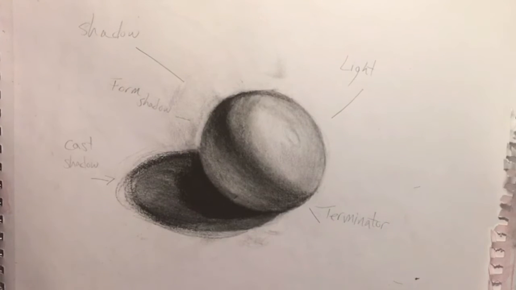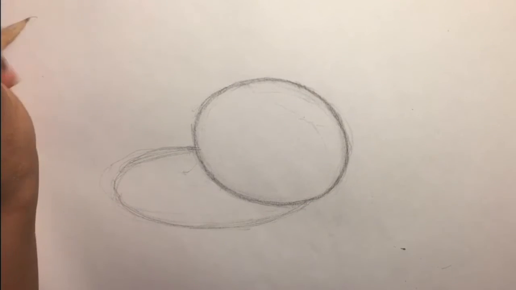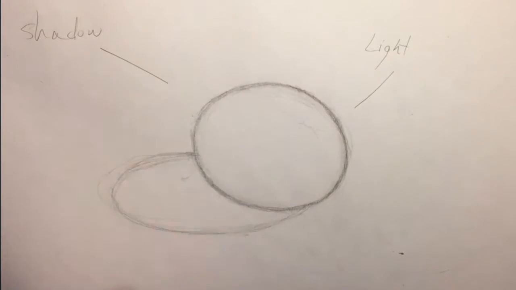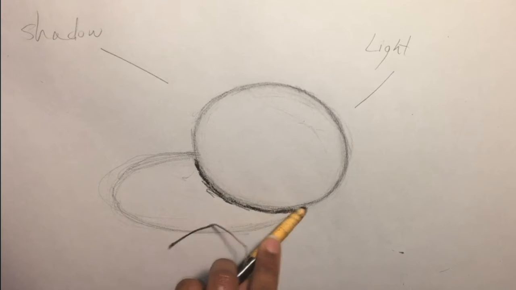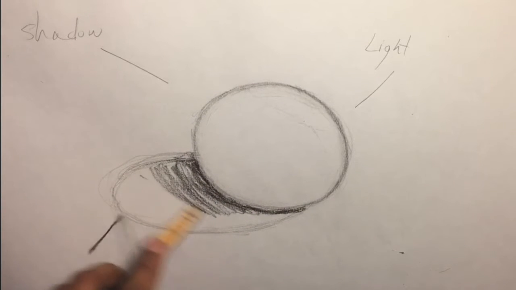So let's get started. As you see, I've started off with a sketch of a sphere, or really it's more like an egg shape with a cast shadow. You can choose wherever you would like your light to be sourced and where that cast shadow will then be in contrast to it, or you can follow along with this tutorial. It's completely up to you, whatever you are most comfortable with.